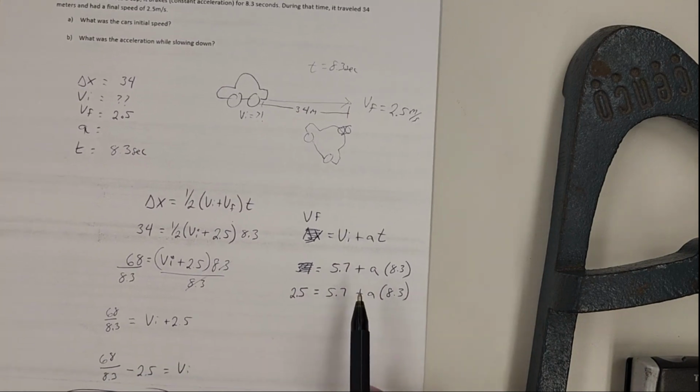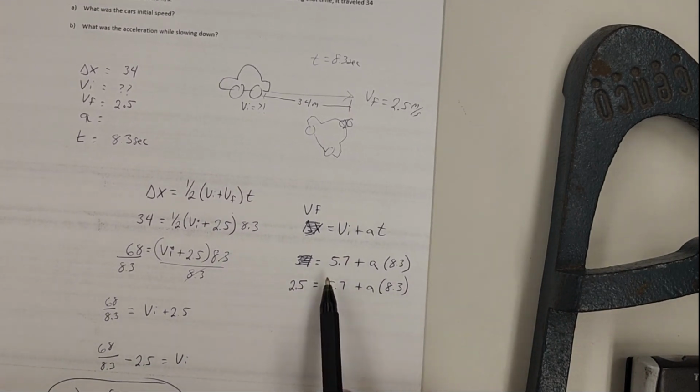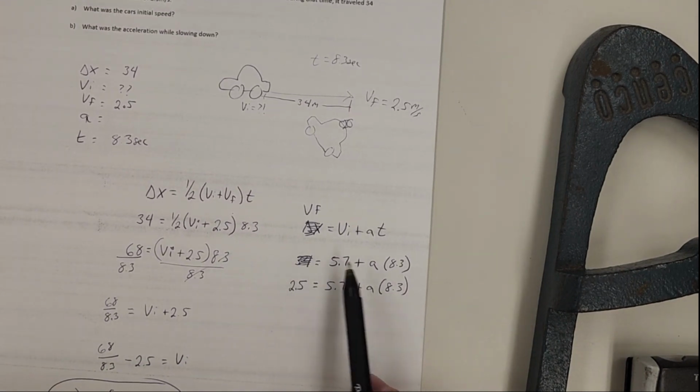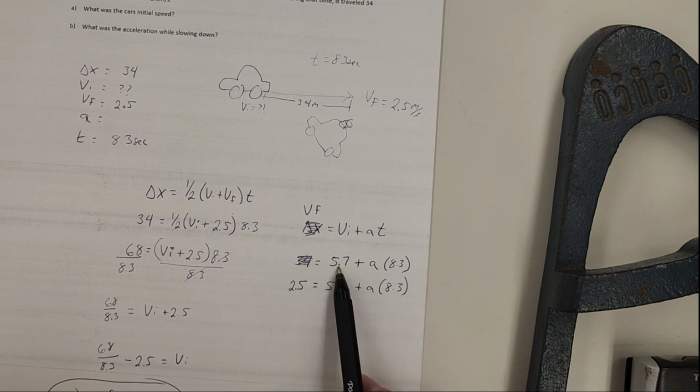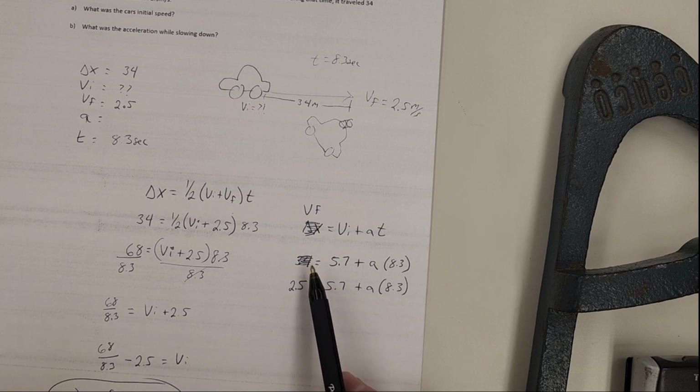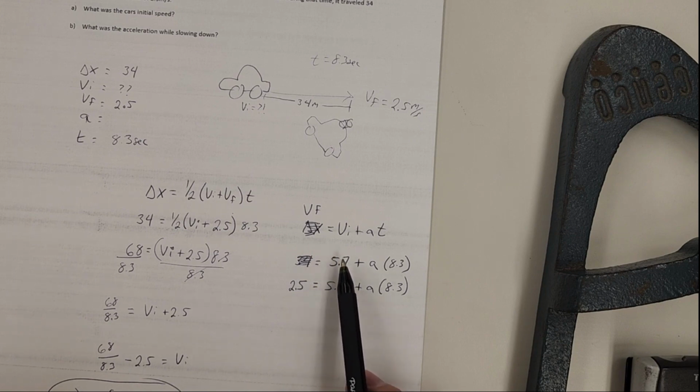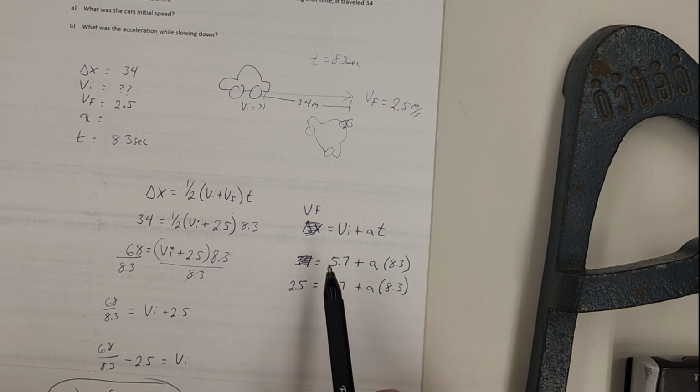And the reason I caught that is because I was expecting a negative number over here. I figured acceleration must be negative if they're braking, if they're slowing down. And 34 minus the 5.7 is going to give me a positive number. So I knew right off the bat something wasn't quite right in here. How does the car speed up and slow down at the same time? So I knew something was wrong. Go back and check your formulas whenever that happens and see if you can figure out where the mix-up is.